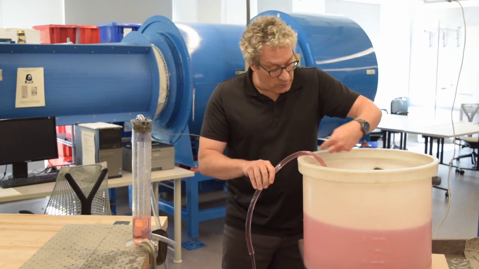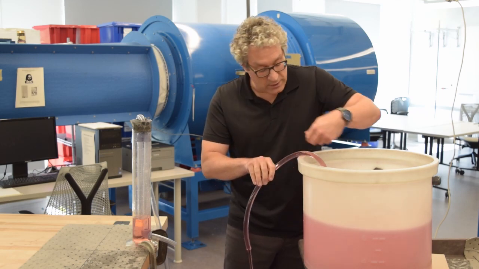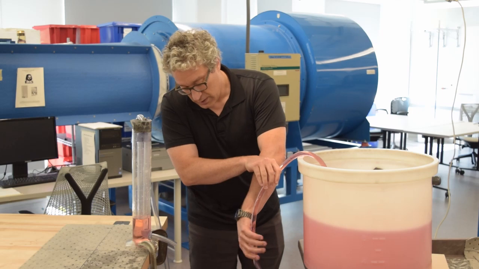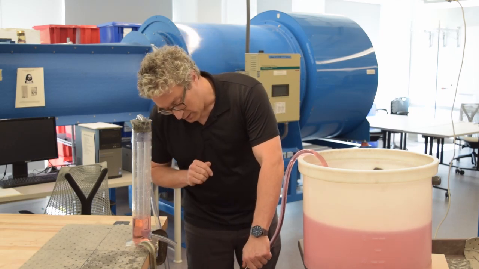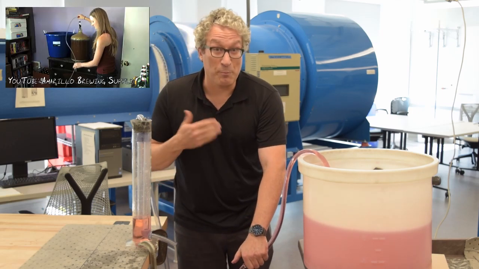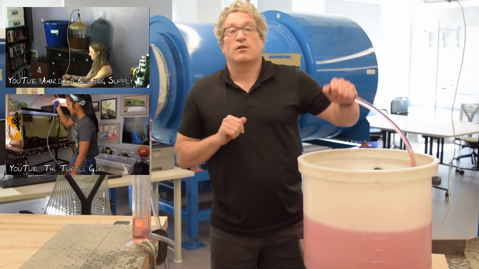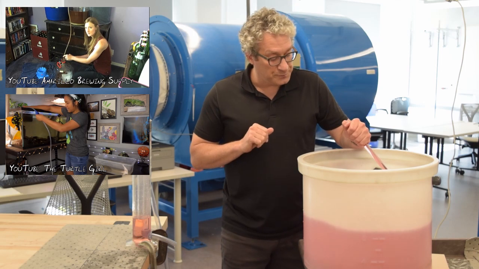Because this siphon is filled with water throughout the whole system, the hydrostatic equation using the density of water is what applies. And this is a very simple way to remove, for example, the beer from one carboy and put it into another carboy, or to take the water out of your fish tank and exchange it.